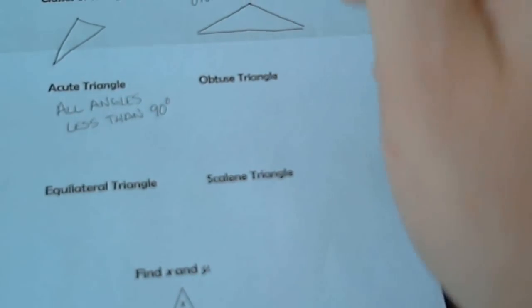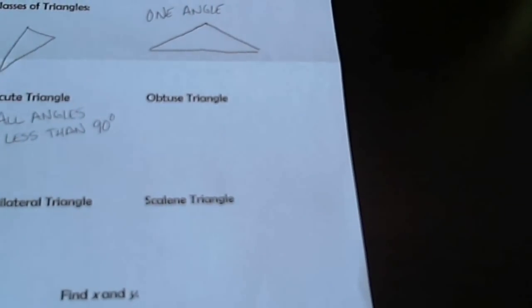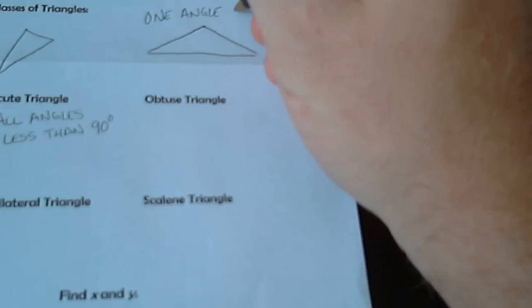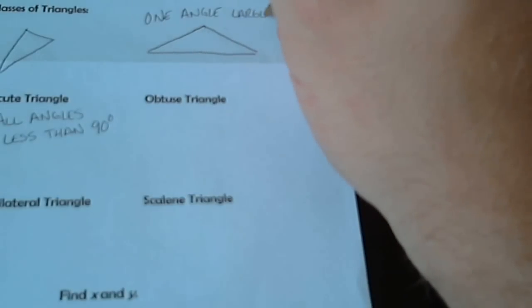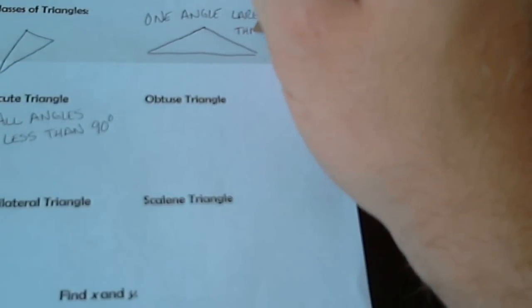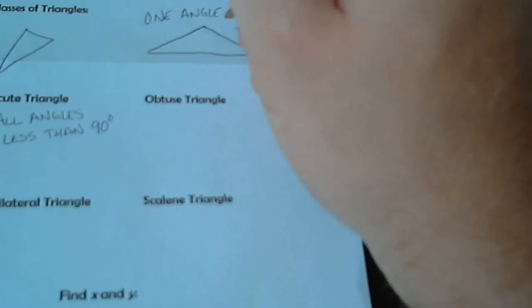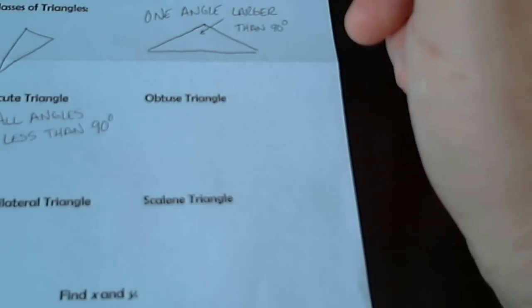So acute, all angles less than 90. And in an obtuse, one angle larger than 90 degrees. And in this case, it's this one right here.